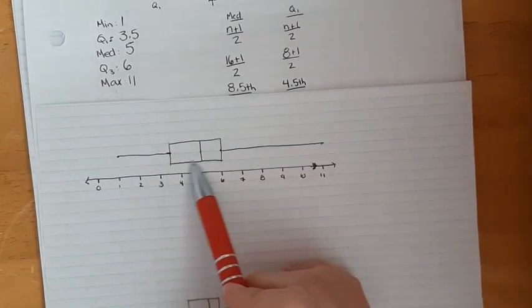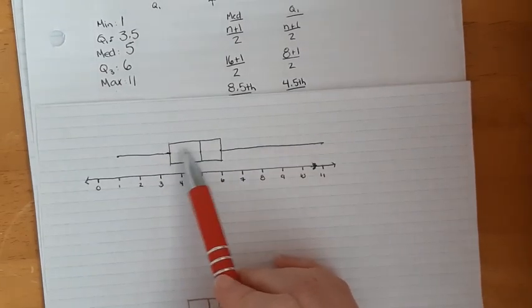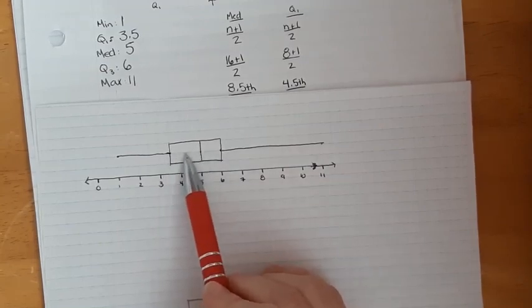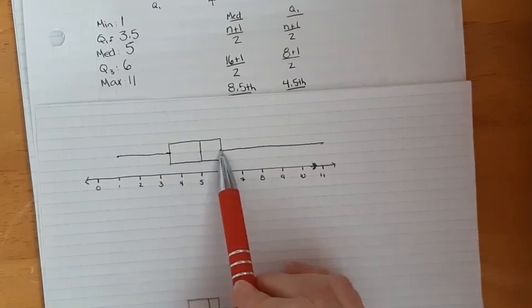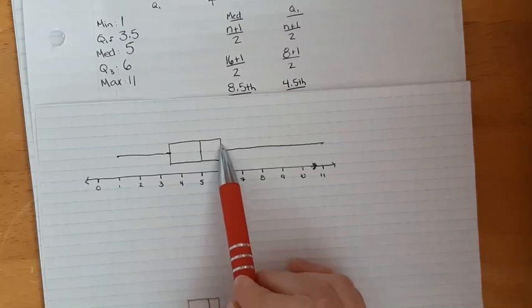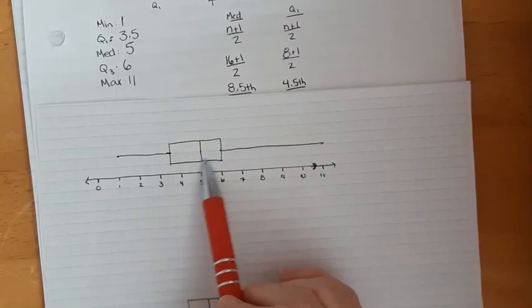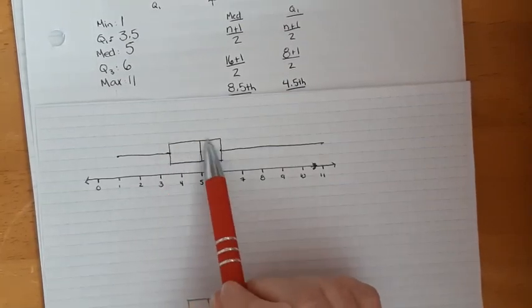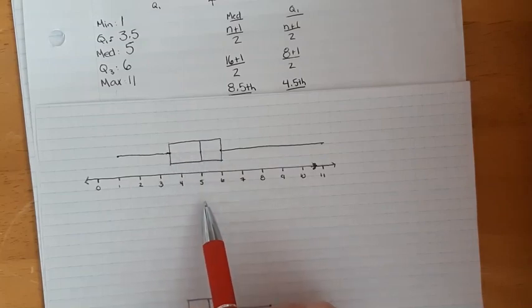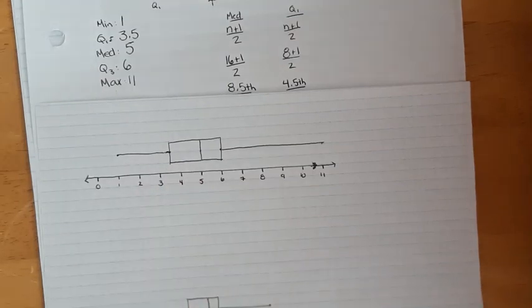And then the box in the middle goes from Q1 to Q3 with the median in the middle. So from Q1 to the median, that represents another 25%. And then median to Q3 represents another 25%. So this box represents the middle 25%, or sorry, the middle 50% of the data. 25% here, 25% there. So you can start to talk about things looking at the box and whisker plot.